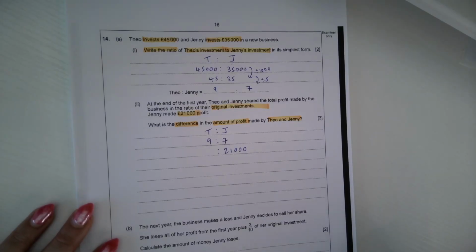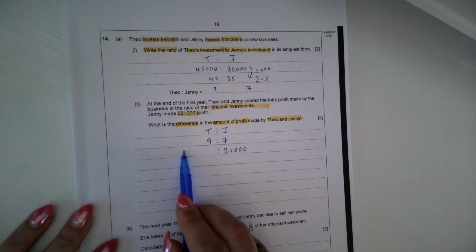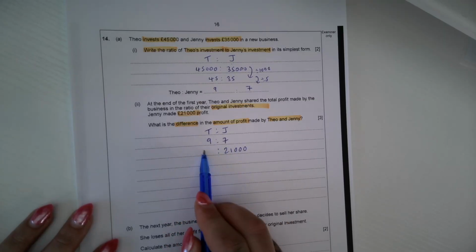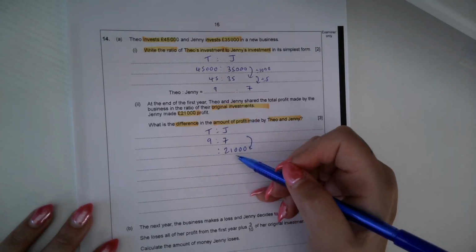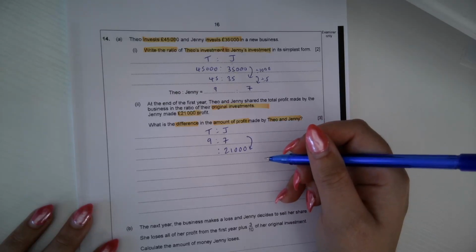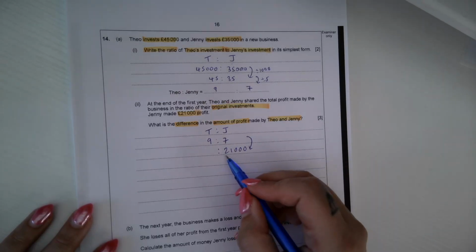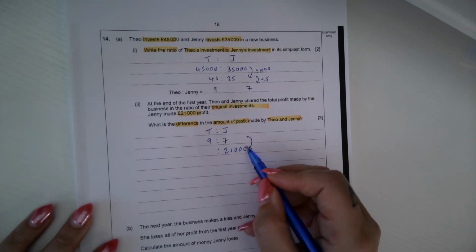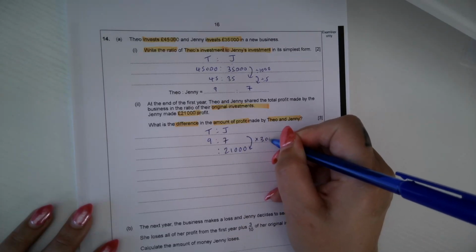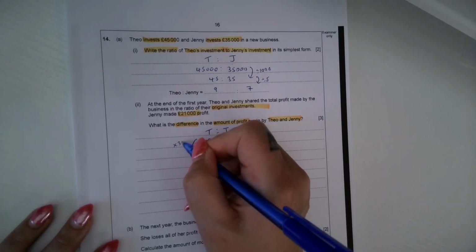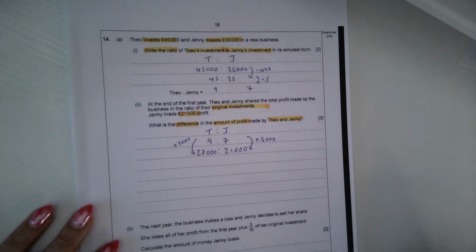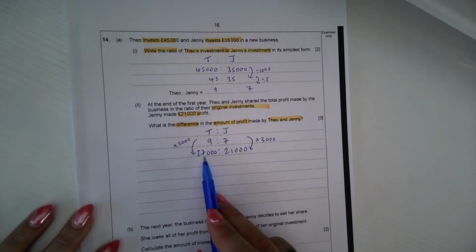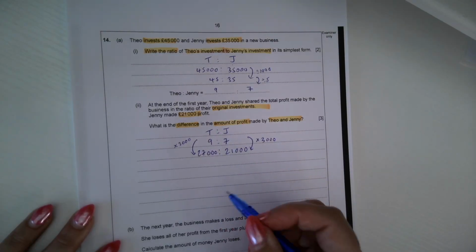We need to figure out how much Theo earned here in profit, and then we can see the difference between the two. So let's see how we scaled up this ratio for Jenny. We went from 7 to 21,000. Okay, so we need to figure out what we multiply 7 by. Well, 21 divided by 7 is 3, so that would be 3,000. So we've multiplied by 3,000. Let's do the same on the other side. 3 times 9 is 27, but then we've also got that multiplied by 1,000. So Theo gets £27,000, Jenny gets £21,000.